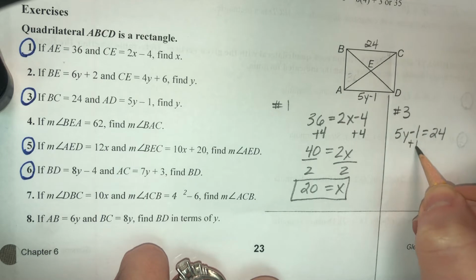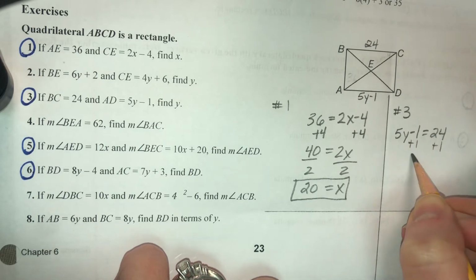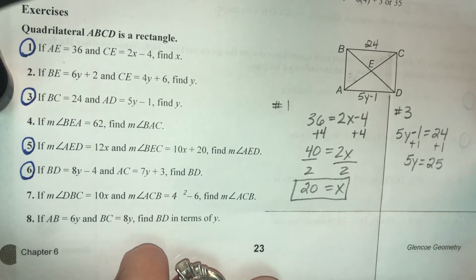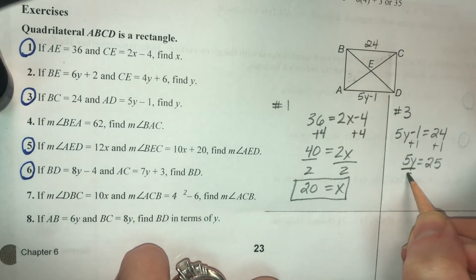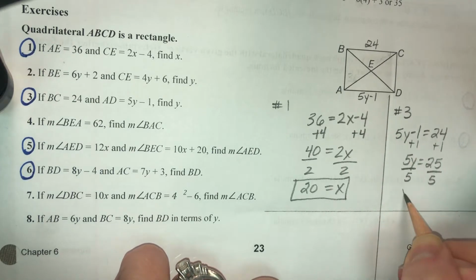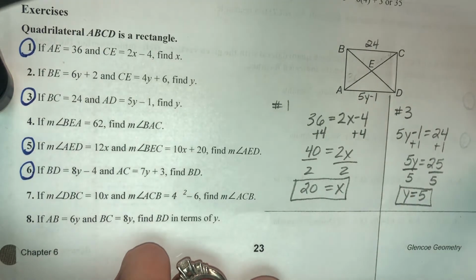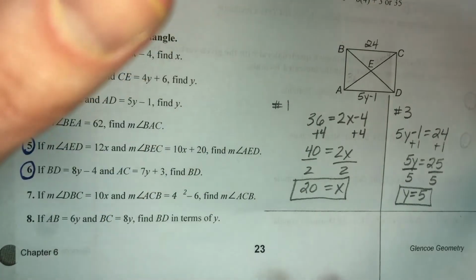So we're going to start by adding 1 to both sides to get that 5y by itself. So 5y equals 25. And then we have to divide by 5 on both sides. So y equals 5. And that is all we have to do there.